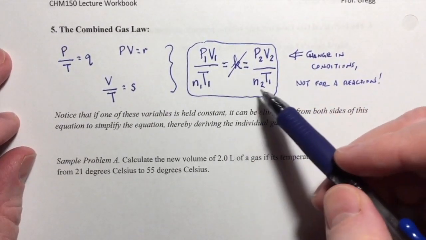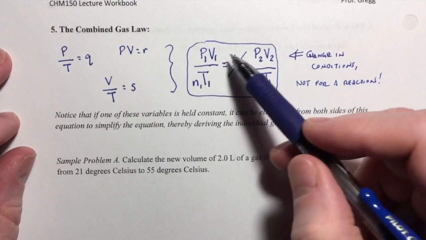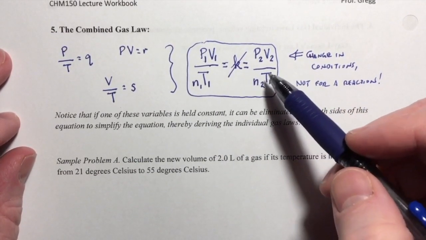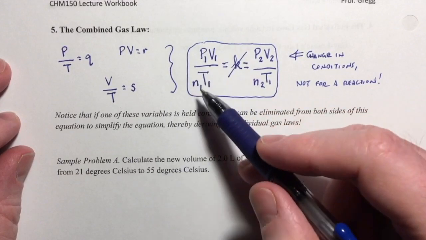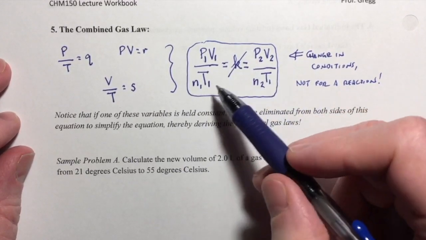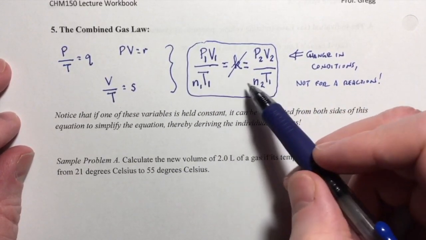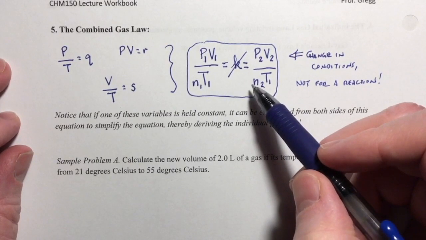Okay, now there are 8 variables here, and that's a lot going on in this equation. Generally, the way this equation will be more useful to us is if we can simplify the equation so that we don't have as many variables.